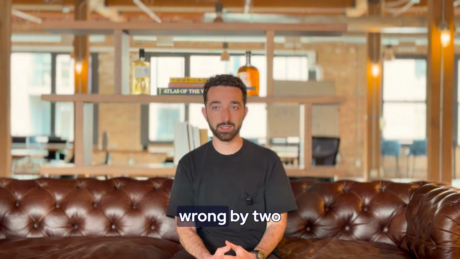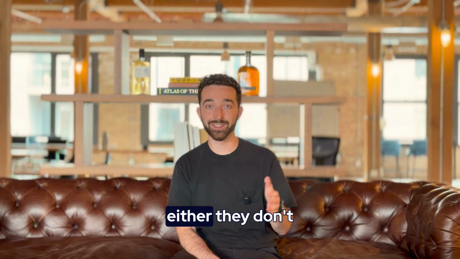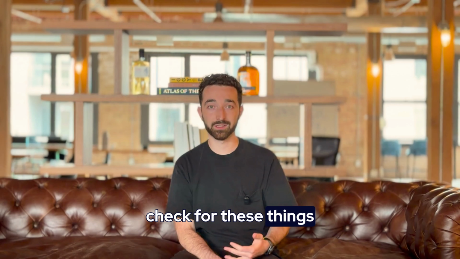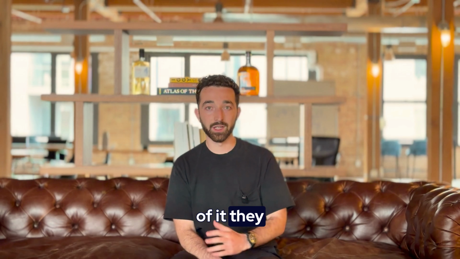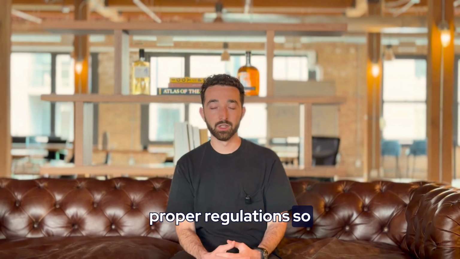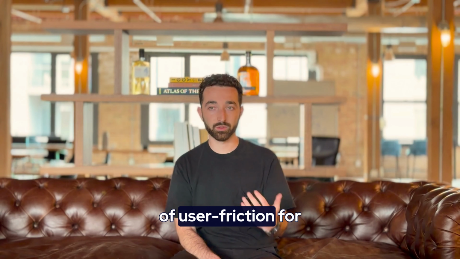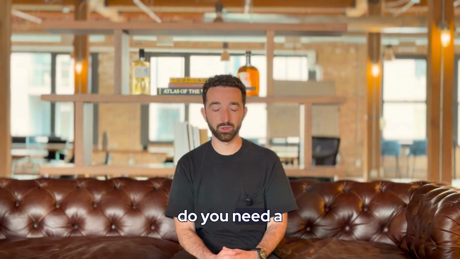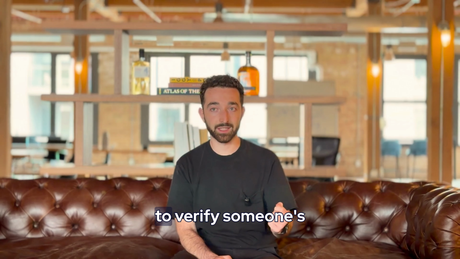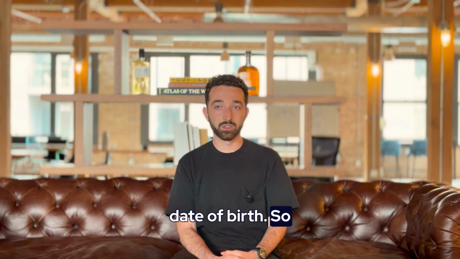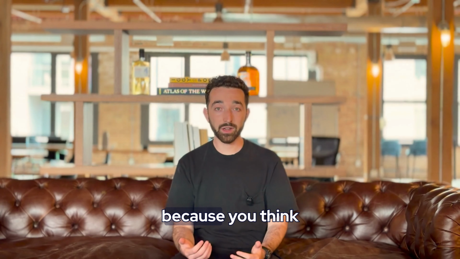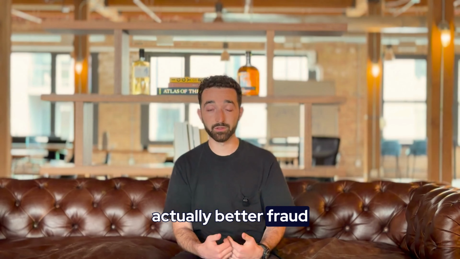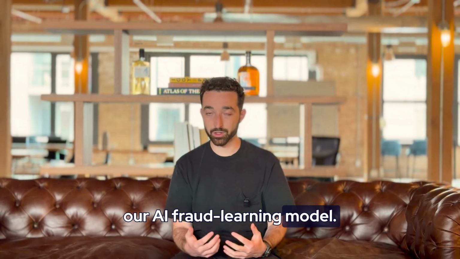Most businesses get KYC wrong by two different ways. One, either they don't do it at all, and then it creates regulatory nightmares. They can't work with partners who check for these things like CoinFlow, or the opposite of it. They don't know the actual proper regulations, so then they go overboard and add a lot of user friction for things that aren't required. For example, not in all circumstances do you need a face scan plus an ID scan to verify someone's date of birth. So if you are adding things that aren't required because you think it might be required, may stop fraud, there's actually better fraud tools like our AI fraud learning model.